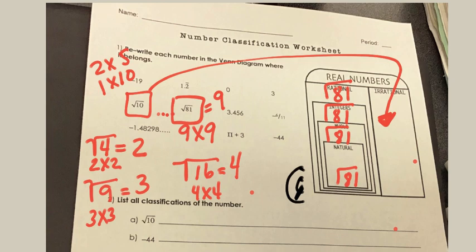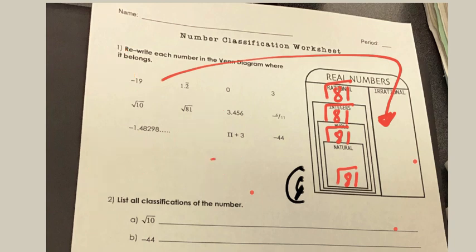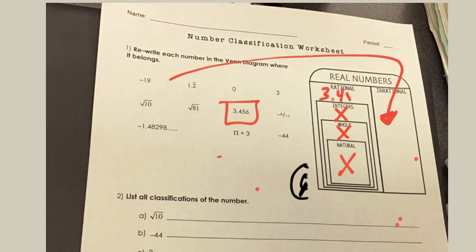We left off with the next one, a decimal, 3.456. Now, that decimal does eventually stop. Yes, it has a whole number, but it's not just exactly a whole number. It's a whole number plus more. So it's not able to go into the natural, whole, or integer category. It has to be a rational number.